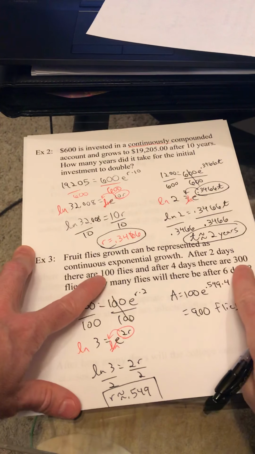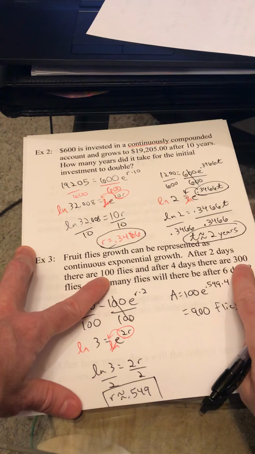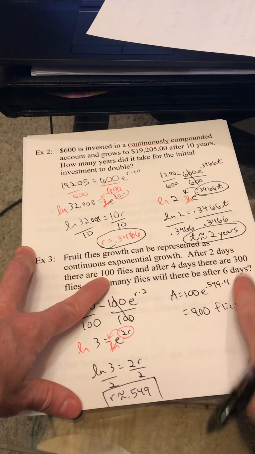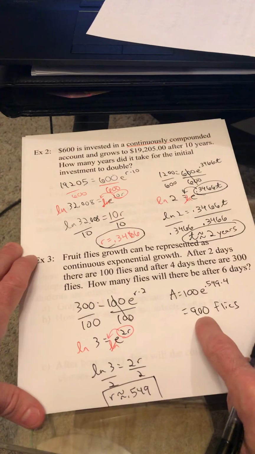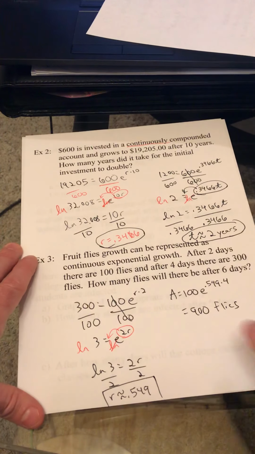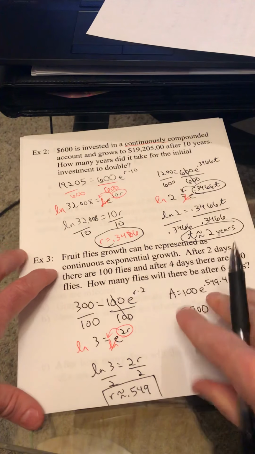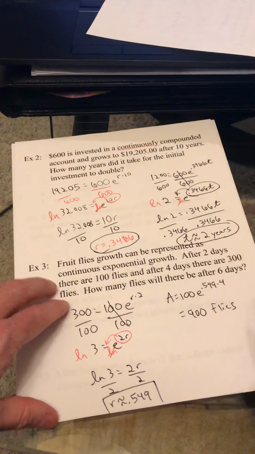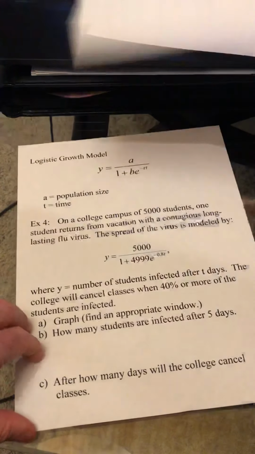So now, one of the other things you might even notice is over a 2-day period, it is tripling. Although in theory, chances are some of those will die off, my guess is the life of a fruit fly is fairly short. But that is another example there.